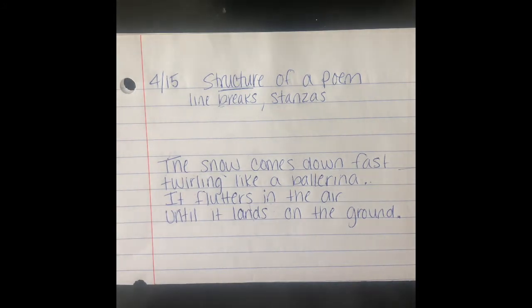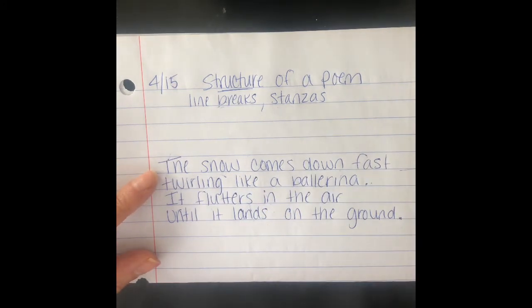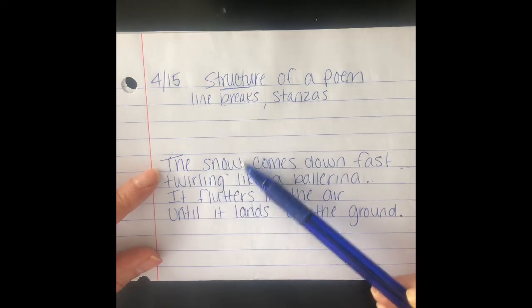But then I look at this and say, okay, this does not look like a poem. It's missing line breaks. This poem today, I'm only going to focus on line breaks, but I could add stanzas if I wanted to. So here's what I do when I'm working on line breaks. I start with the first line and I read it out loud and I think about what this poem would sound like if I put a break in certain spots of my poem.